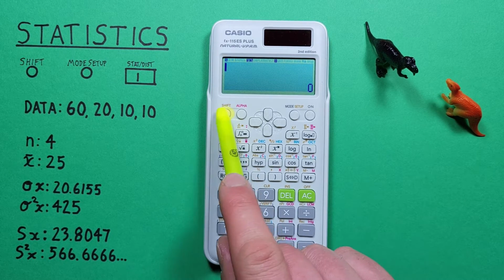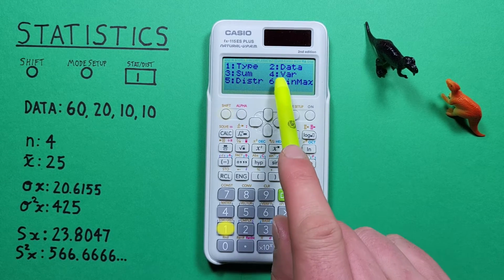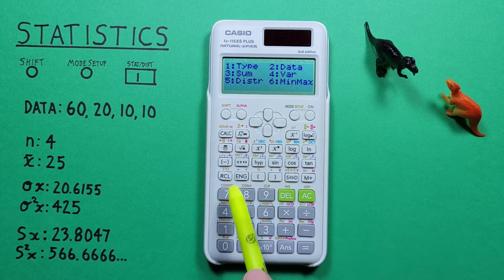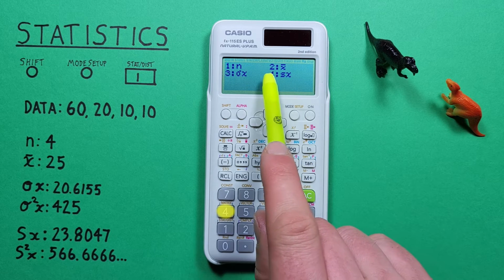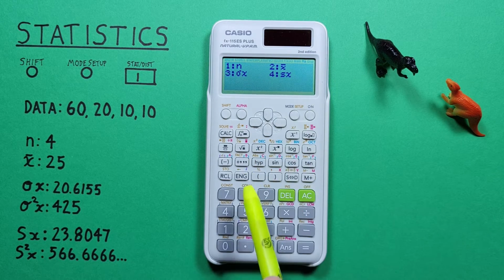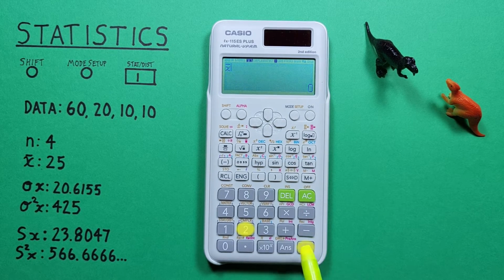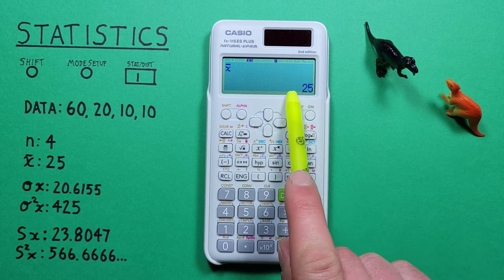Back to our stats. And number 4, back to our variables. And we can choose number 2, mean. And we get a mean of 25.